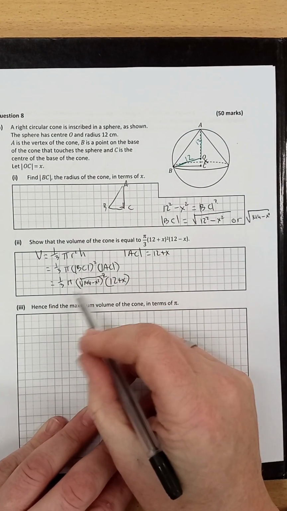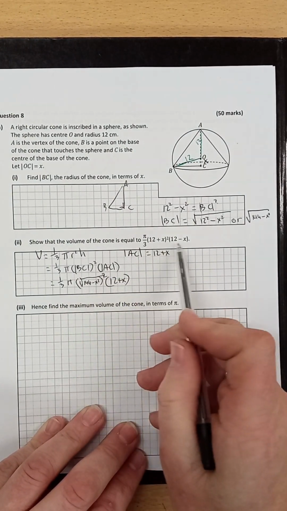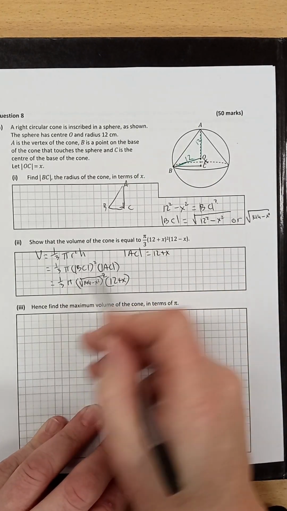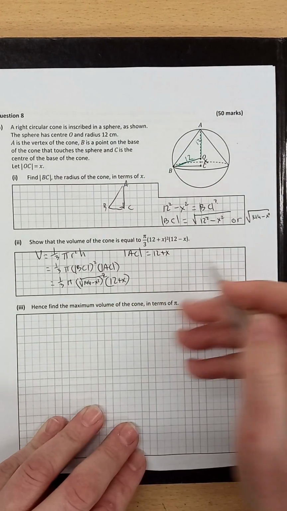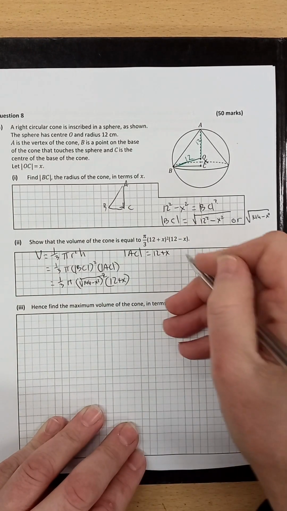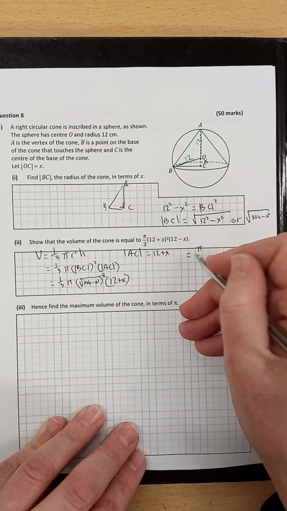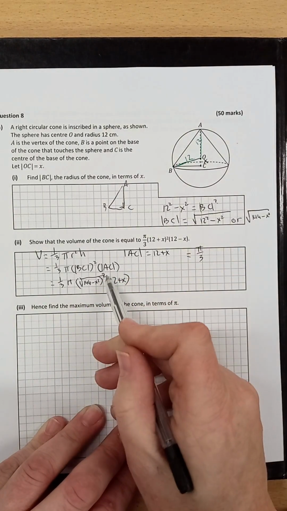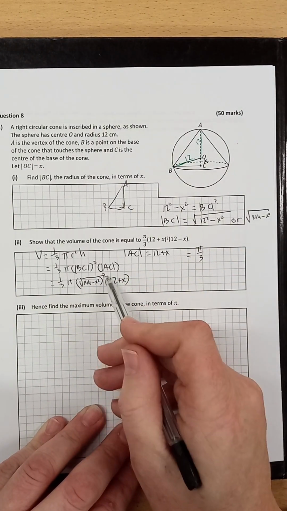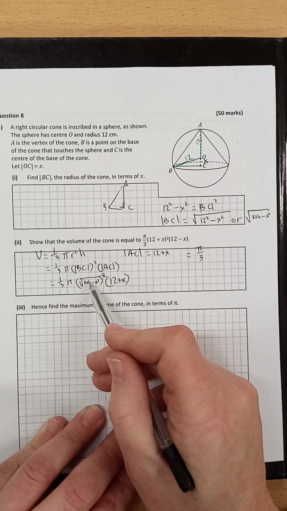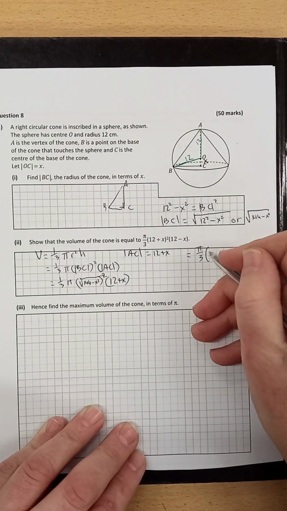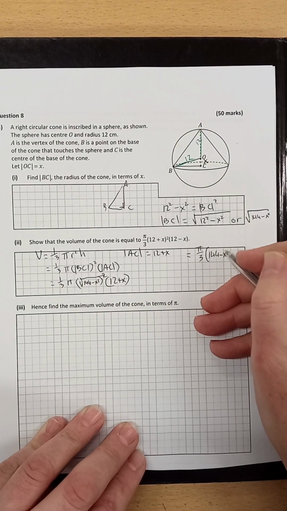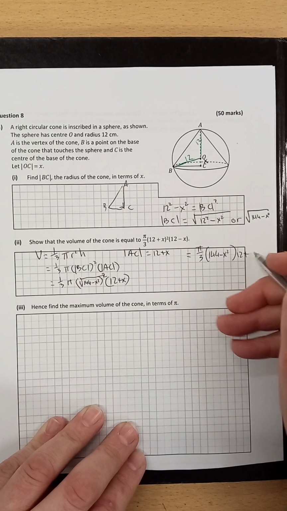So let's tidy this up because you can see we need to get it to be that form. The 1/3 pi, that's that bit there, so let's make that true. That's equal to pi over 3 is 1/3 pi, so I've just multiplied those two bits together to get that sorted. Because I'm squaring a square root, I can get rid of the square root. So that's really 144 minus x squared times 12 plus x.